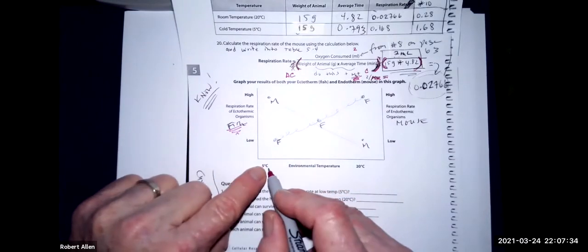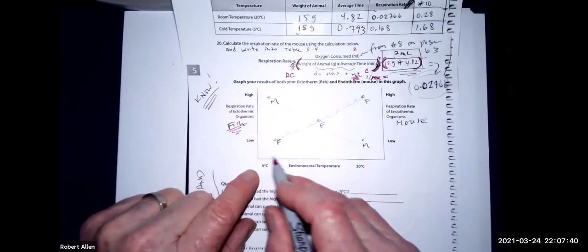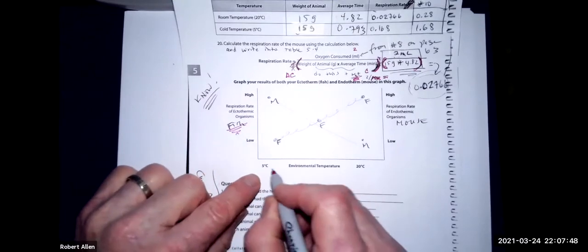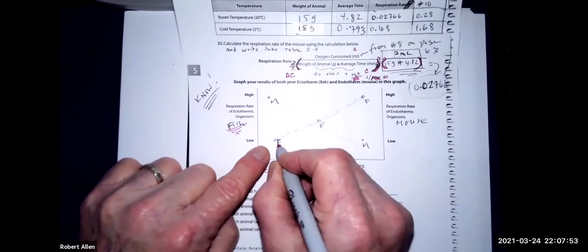Here's our fishy. So our fish graph is going to be 5 degrees and then up to 20 degrees. All right, it's going to be cool to warm, and low respiratory rate to high respiratory rate. So when it was cool or cold, I'm going to say cold, our fish's respiratory rate, and I'm going to put an F right there, our fish's respiratory rate was low. Let's see if I have that data here. So our fishy, when it was cold, was 0.79. So I'm going to say 0.79.